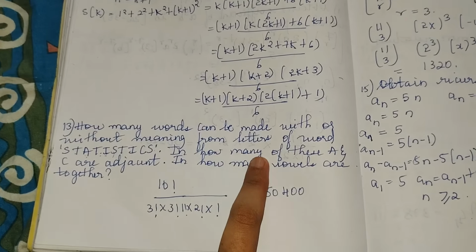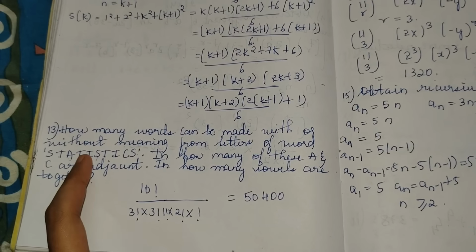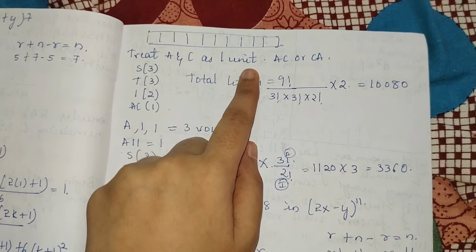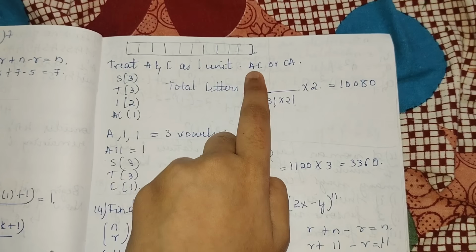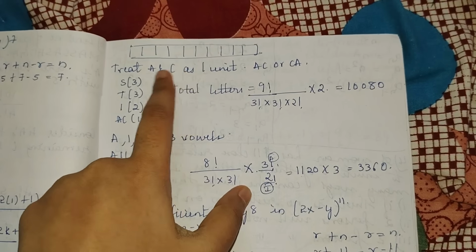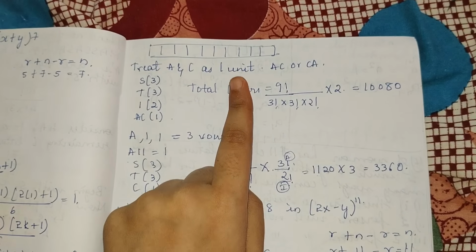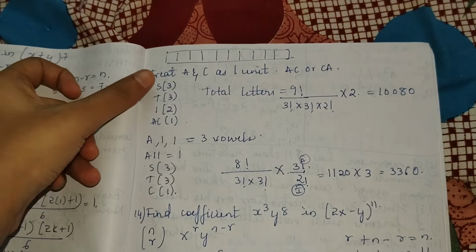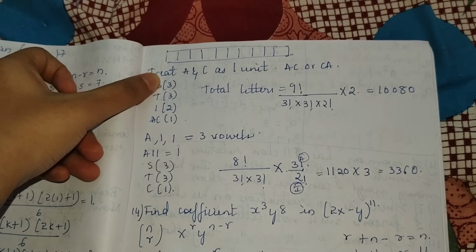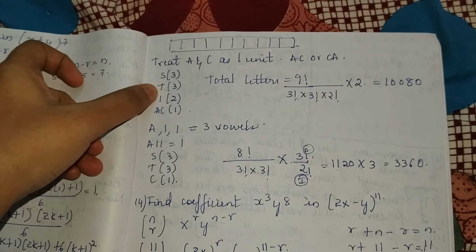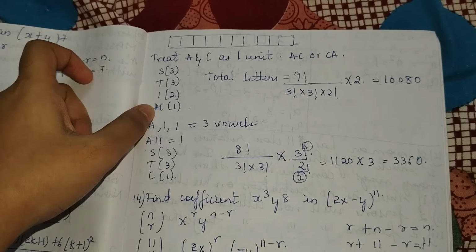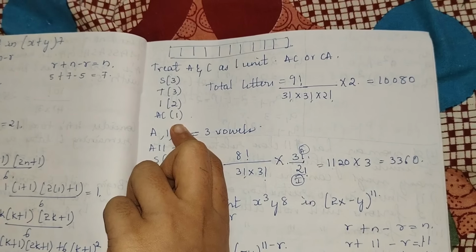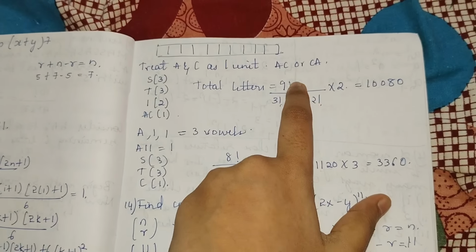Then, in how many ways are A and C adjacent? So we have to keep A and C adjacent, right? It can be AC or CA, so we'll consider that to be 1 unit. When you consider this entire part to be 1 unit, except for A and C, S is also getting repeated thrice, I is getting repeated twice, and AC we are considering as 1 unit, which appears once. So in total we have 9 factorial.